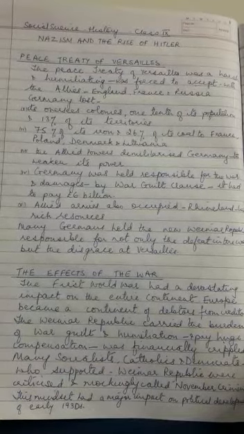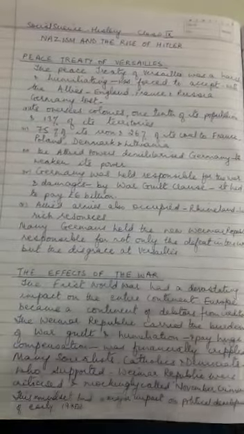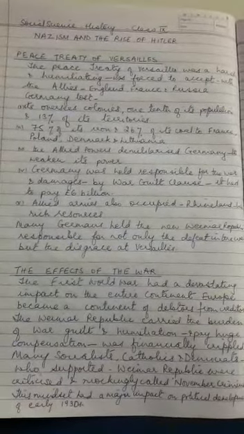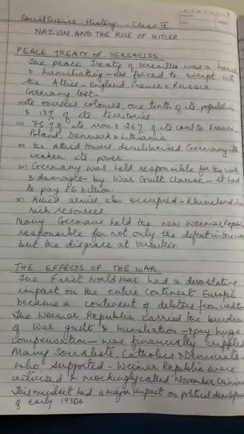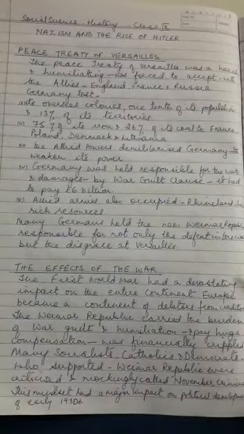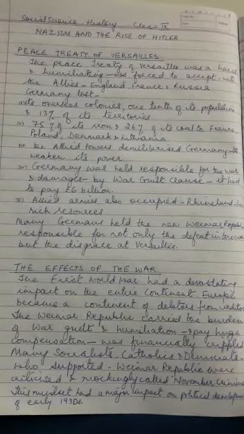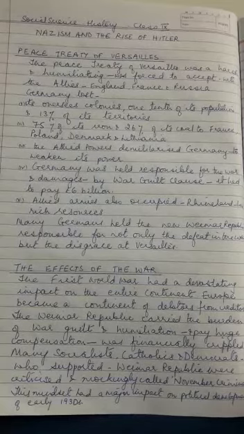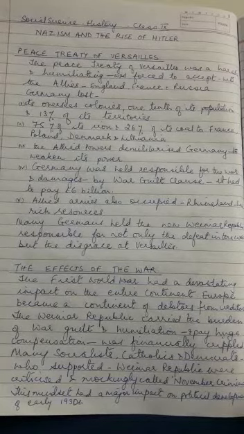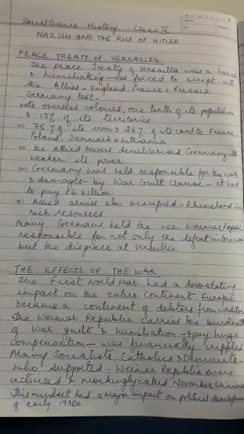So we see what are the effects of the war. We are all aware that war is absolutely destructive, absolutely devastating. The First World War, fought between 1914 and 1918, had a devastating impact on the entire continent. Naturally, Europe became a continent of debtors from creditors.